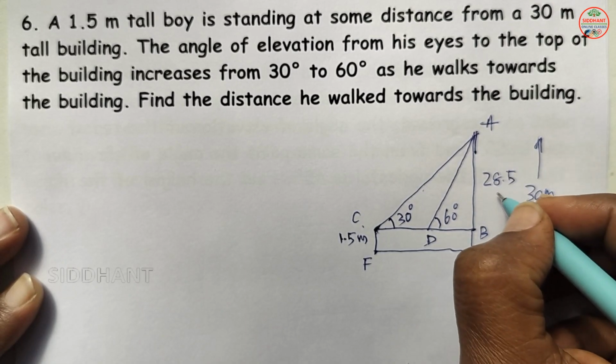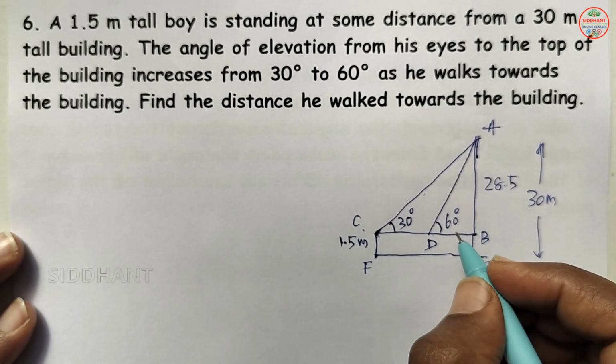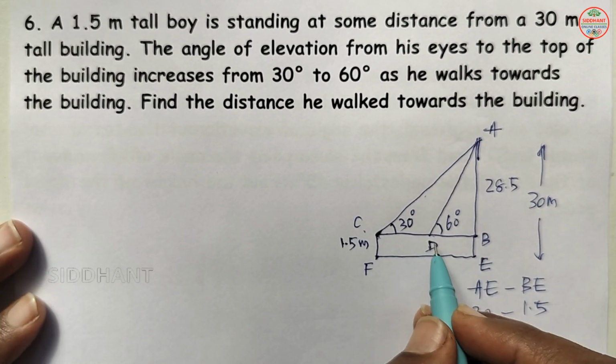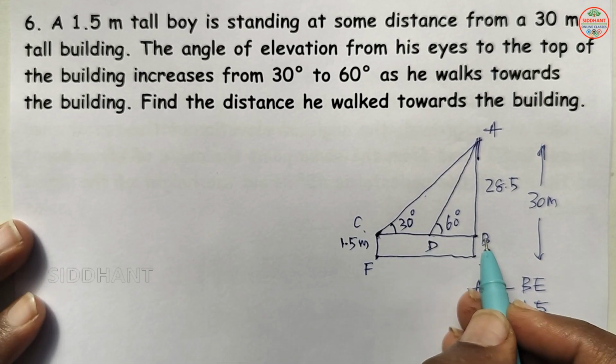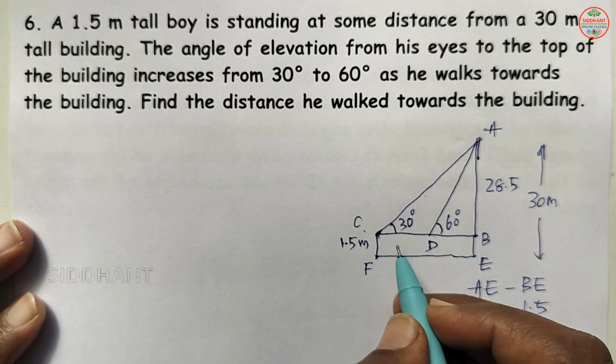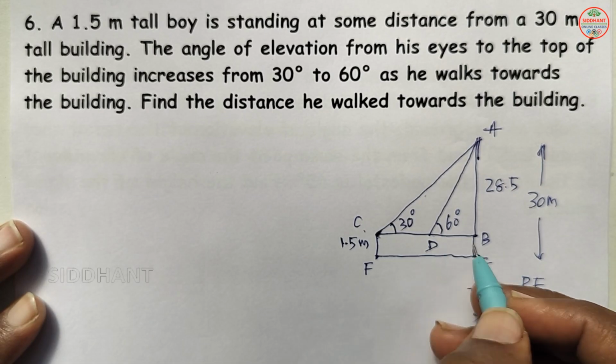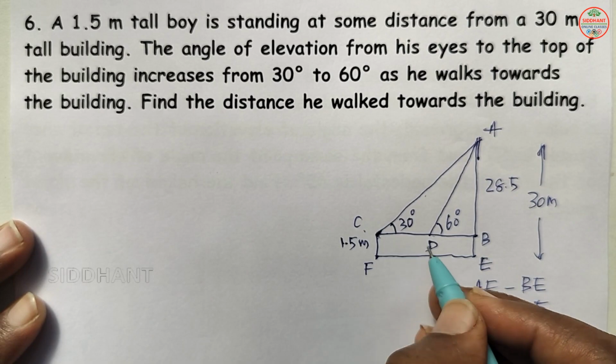So this is the AB height. Now we are going to find out first BC here. Then we are going to take BD here. So the distance of BC minus the distance of BD, we get CD here.